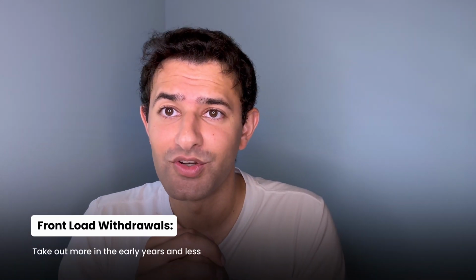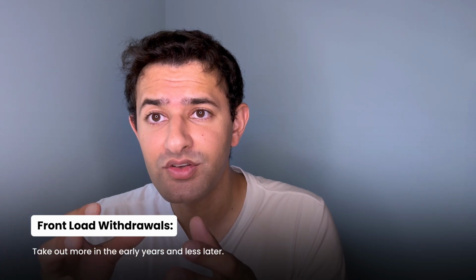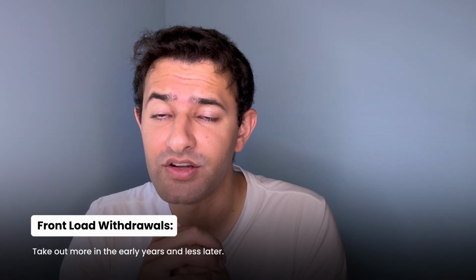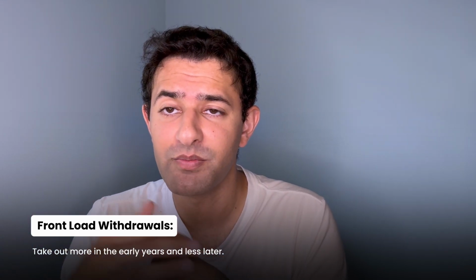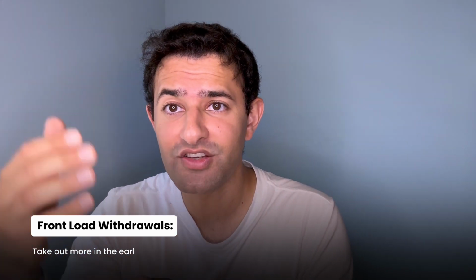Now, if you're not in either of those camps, if you want kind of a blended approach, you could do that too. You could front load your withdrawal. So you could take out more in the initial years and then less in the later years. Why would you do this? Well, you want to get a combination of both being able to enjoy the funds today and raise your standard of living today, but you still want to have some money growing in the background for you in the future. That's a great strategy too.